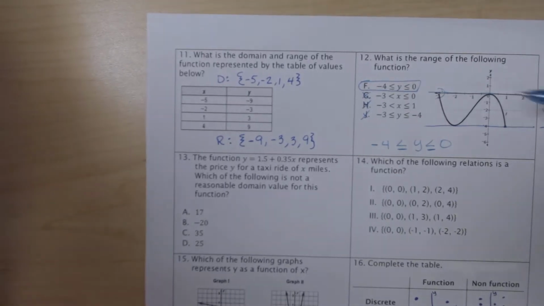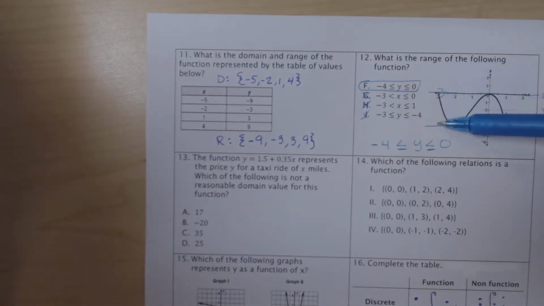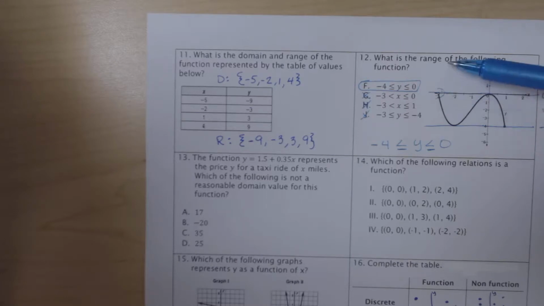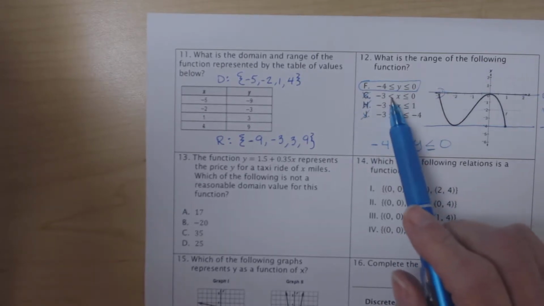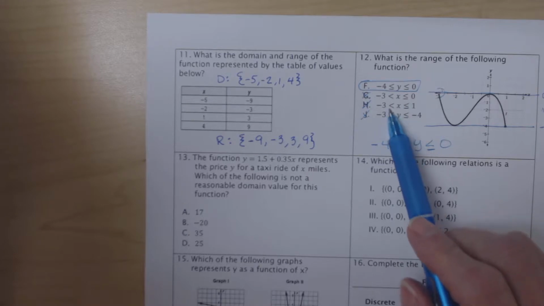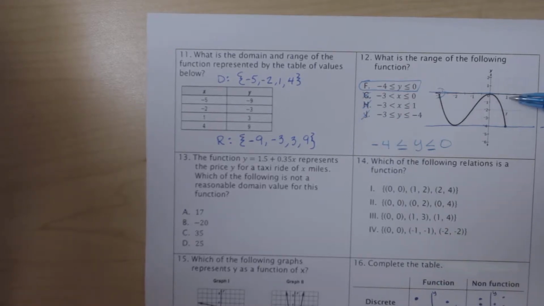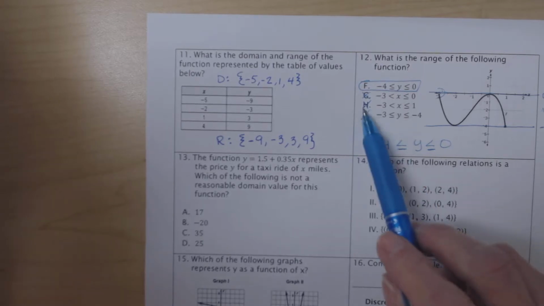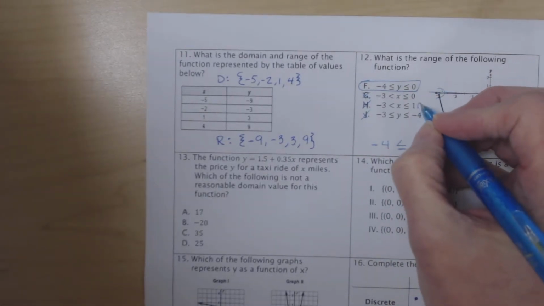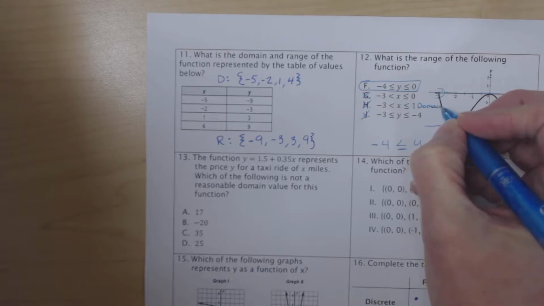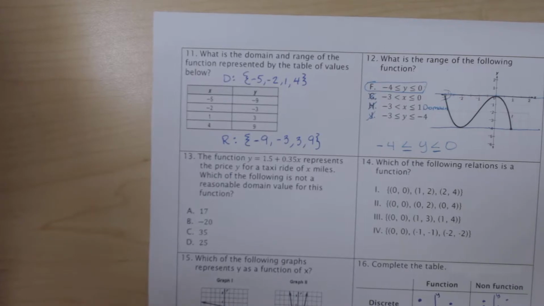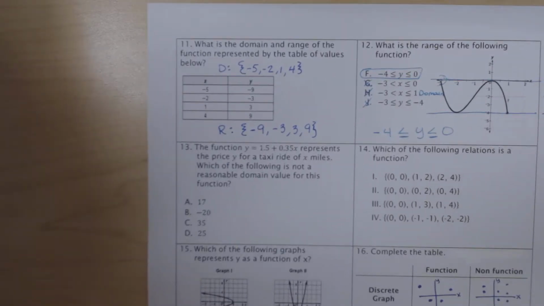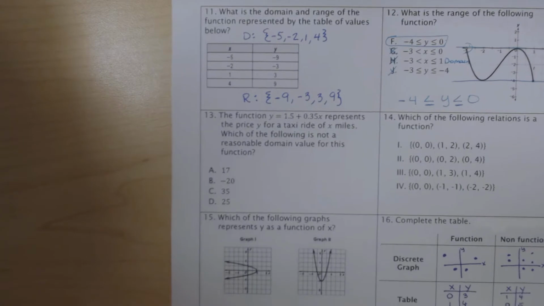And just as a note, if we were doing domain, the -3 would not be included, so you would have a situation like this with just strictly less than. Now it goes beyond 0 and over here to 1, so H would actually be your domain. So this one is your domain. So we found our range here, our domain there. These other two are just there to try to confuse you. But you won't be confused and you'll do just fine.